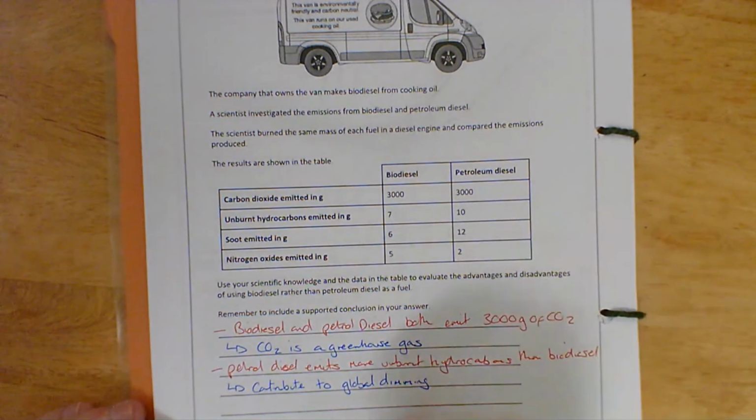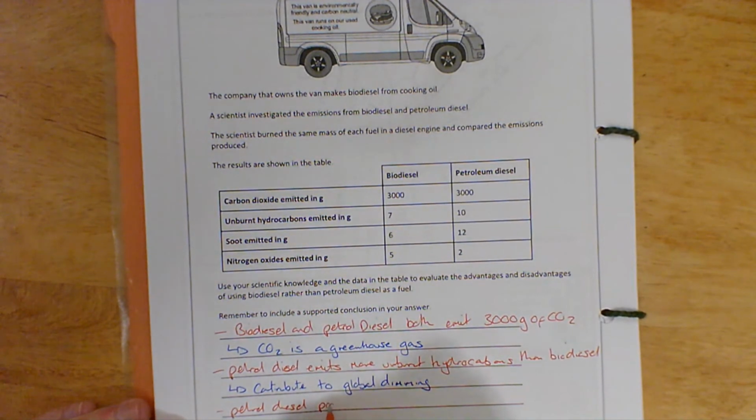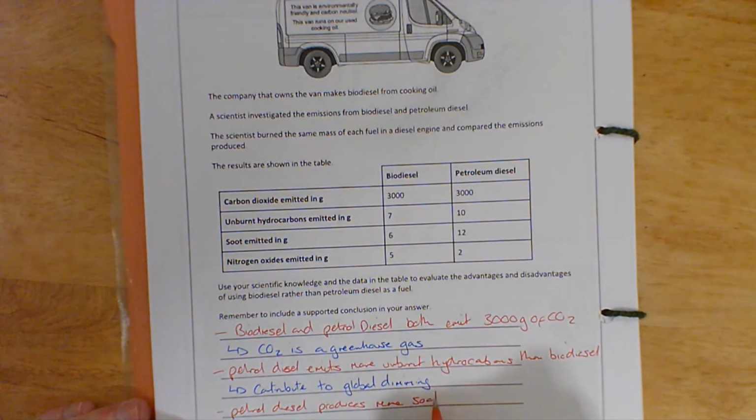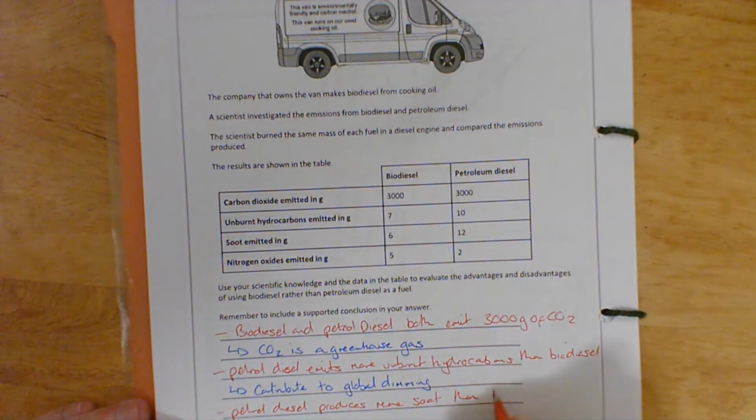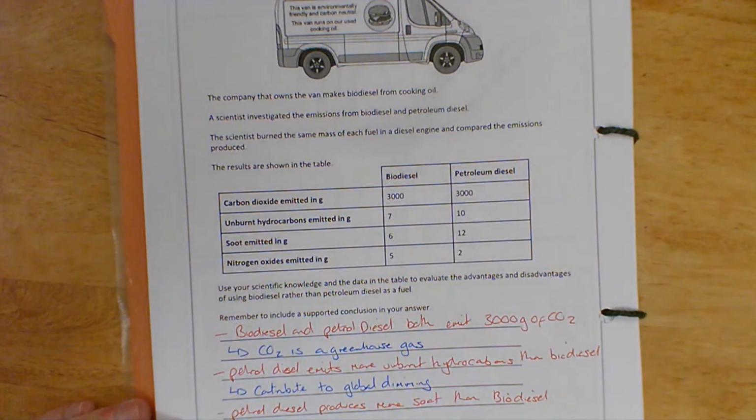The petrol diesel produces more soot than biodiesel, which also contributes to global dimming.